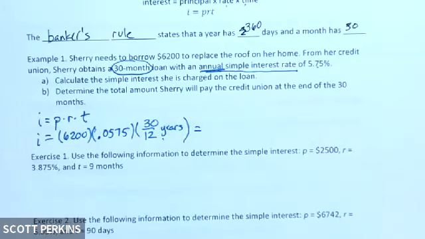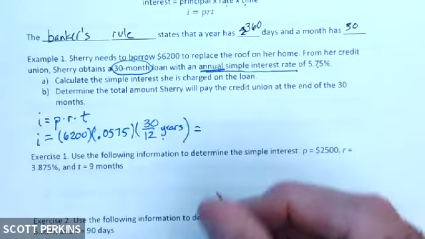So I'm going to take all that and throw it into my TI-30 calculator right here. I've got 6,200 times 0.0575 times 30. Then I'm going to take that and divide it by 12. And that turns out to be 891.25.